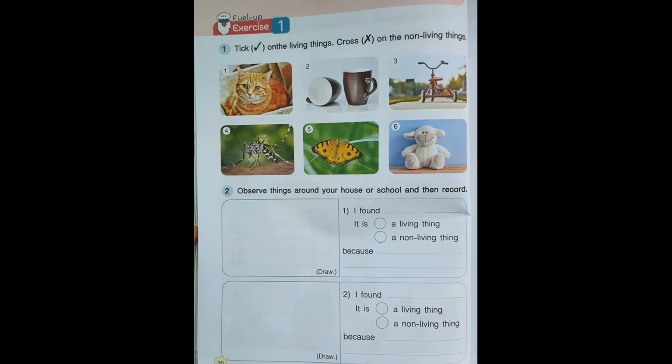And when you finish this clip, I want you to open your book on page 30 and do exercise number 1 and number 2. I think it is not too much for you and you can do it by yourself because it is not difficult.